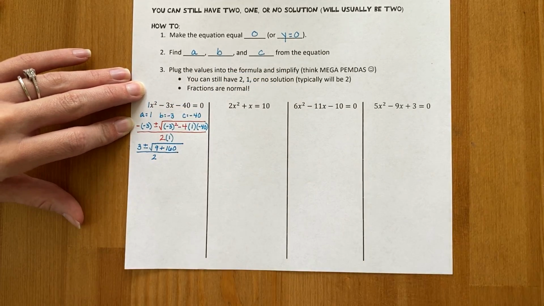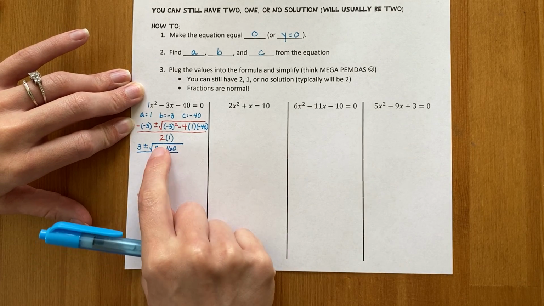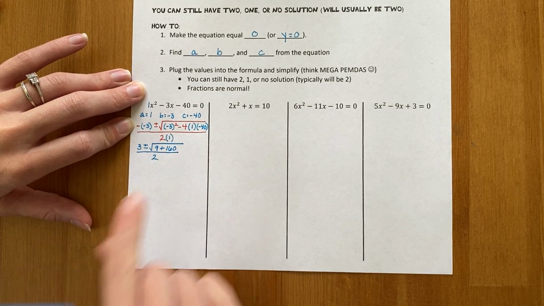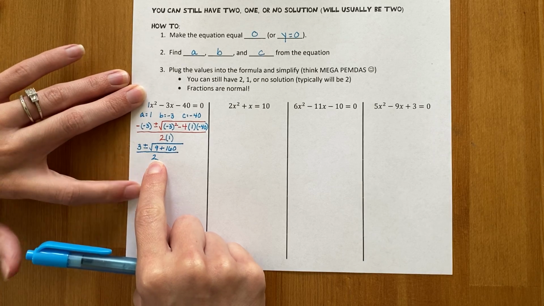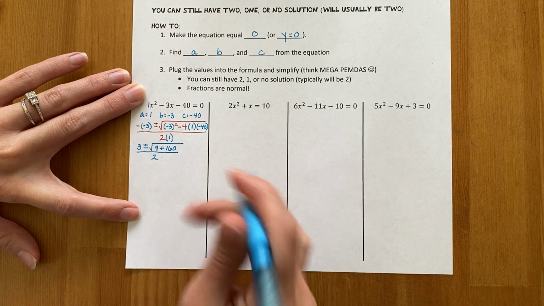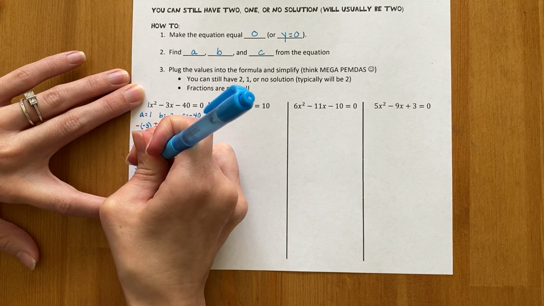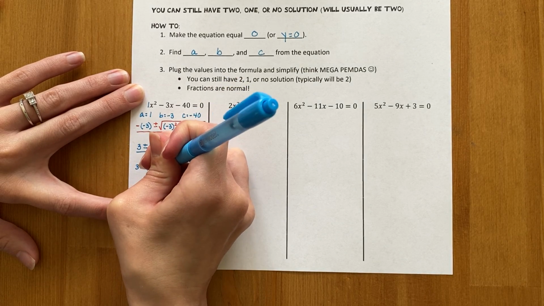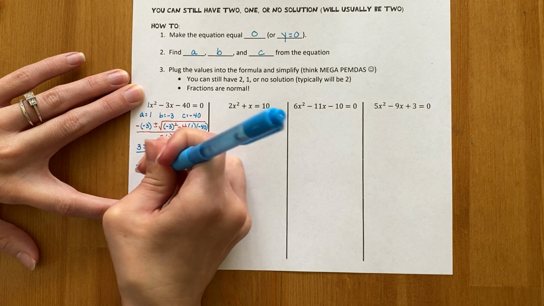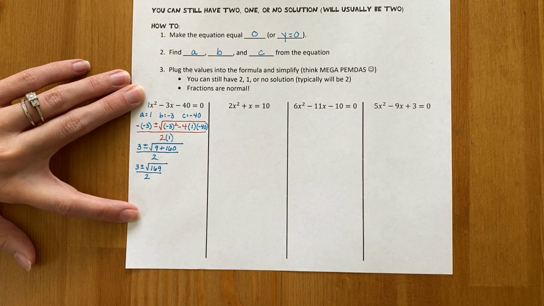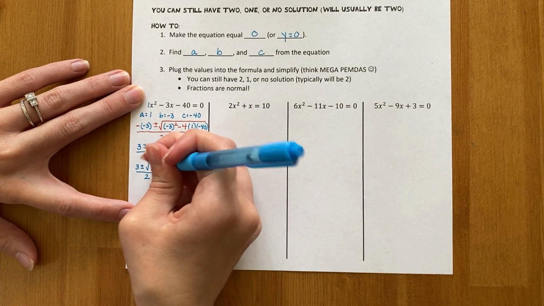So it's looking a lot better already. Most of the work, again, is going to happen with the square root first. Division will always happen last, and is the very last thing that we do in our problem. Okay, so I'm going to combine the 9 and the 160 to make 169 first. We're going to divide that by 2. So now I can actually take the square root.